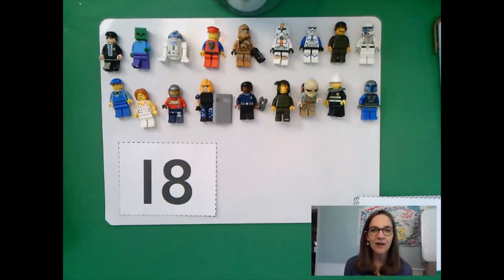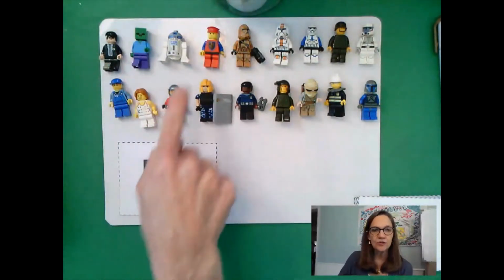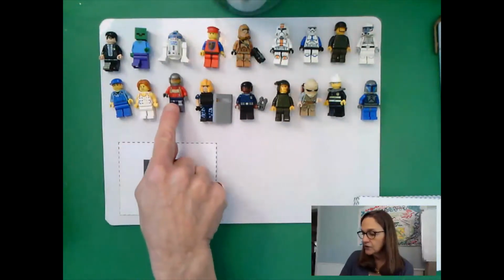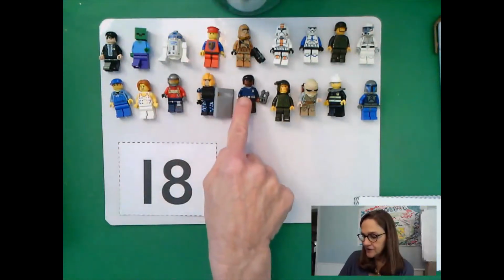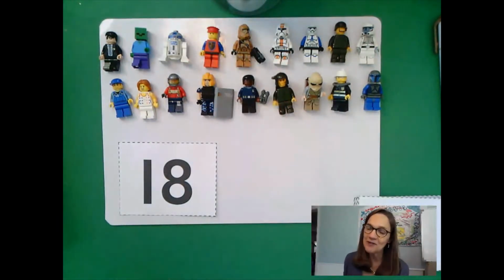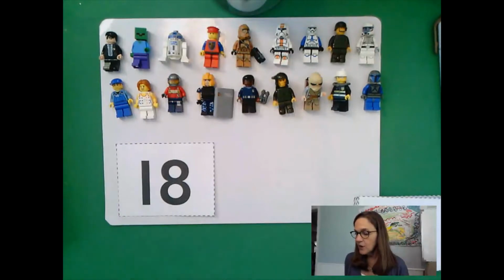Let's count the Lego characters that we have here for starters, okay? There's two, so we're going to count by twos, okay? 2, 4, 6, 8, 10, 12, 14, 16, 18. We have 18 Lego characters. Perfect. All right, what can we take away from 18?